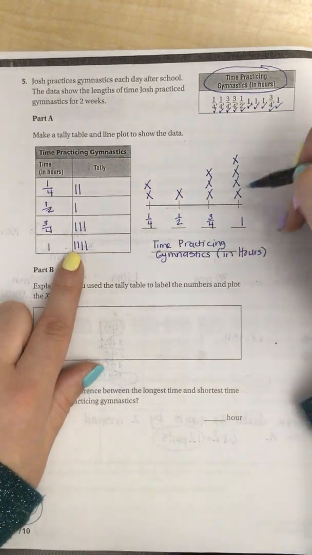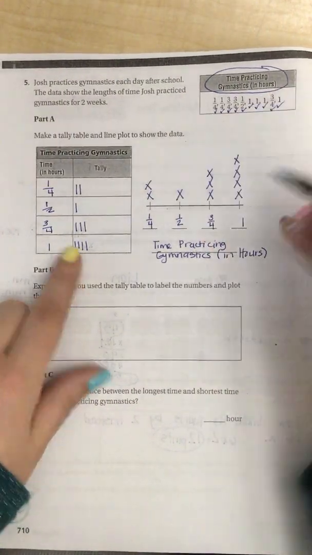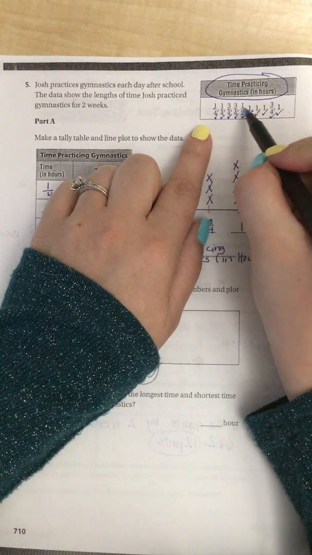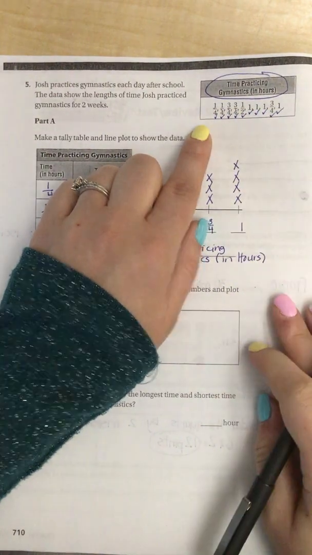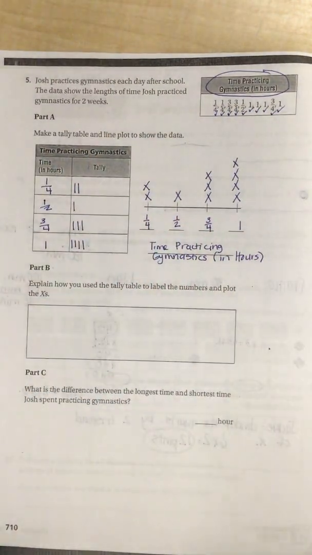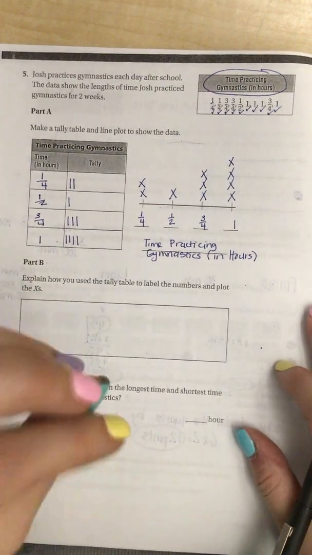And just to double check myself, I'm going to have 4, 5, 6, 7, 8, 9, 10 X's, and I have 1, 2, 3, 4, 5, 6, 7, 8, 9, 10 pieces of data. So that way I'm double checking myself to make sure that I have not forgotten anything.